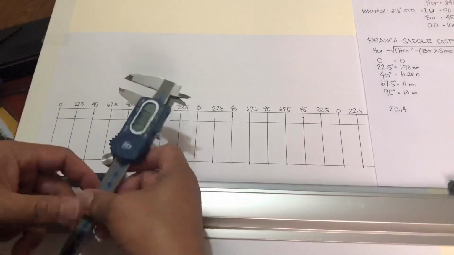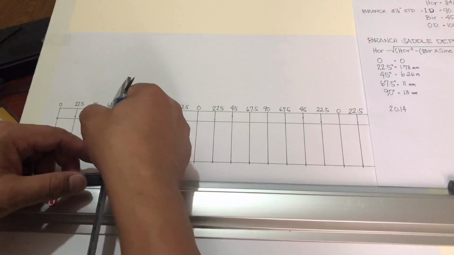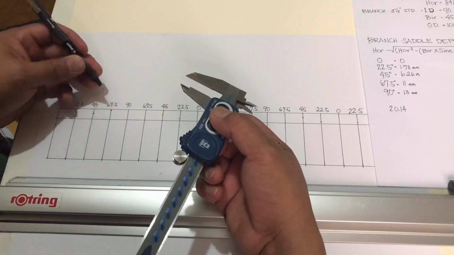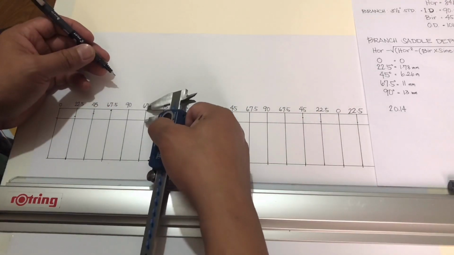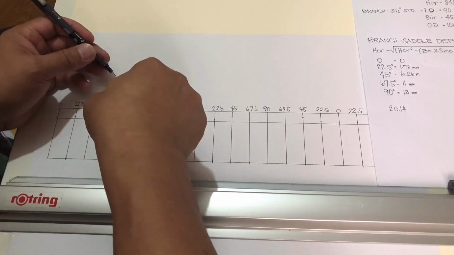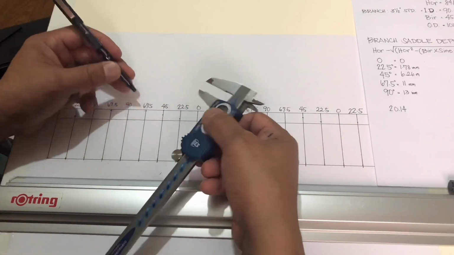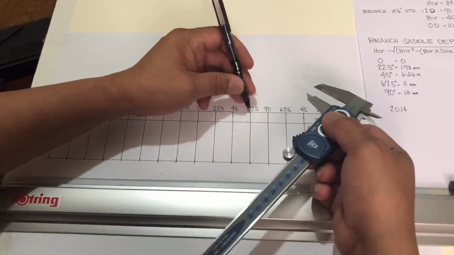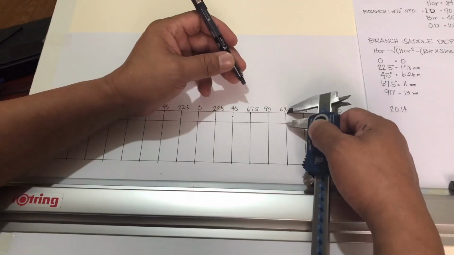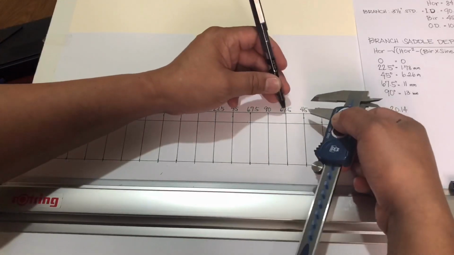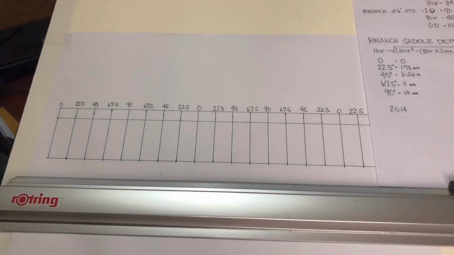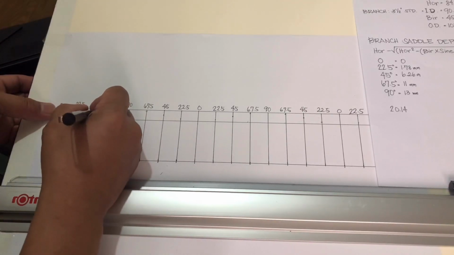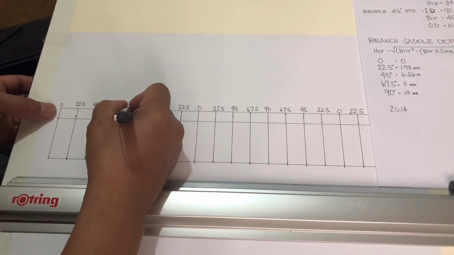So 67.5. Okay. So we've got those marks.